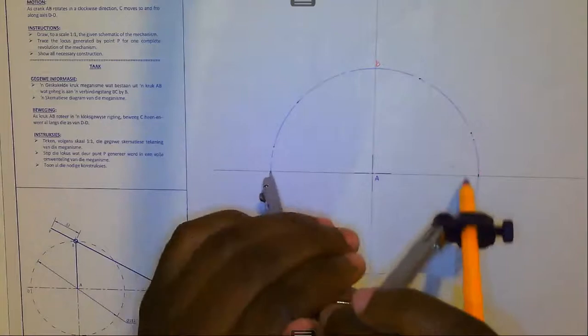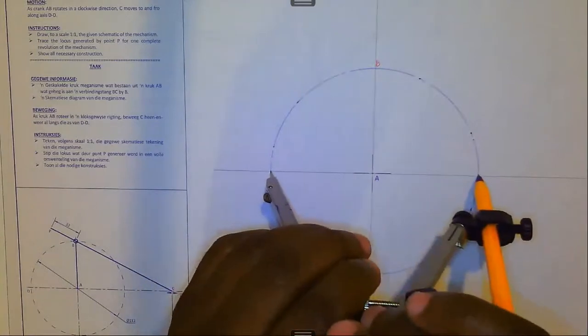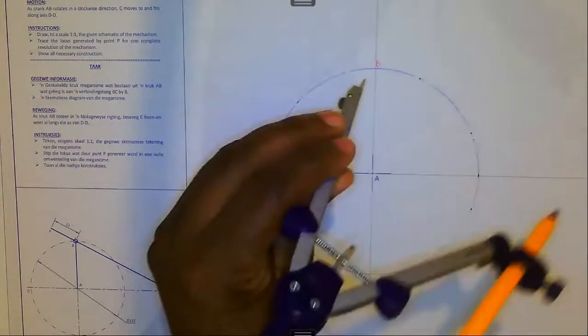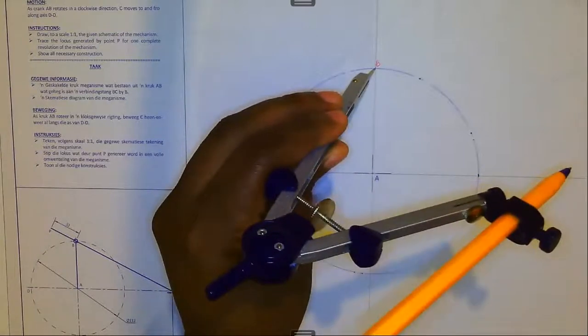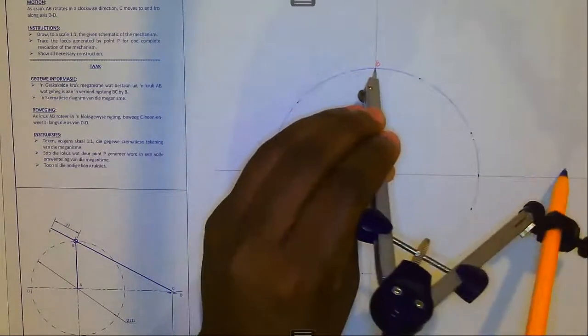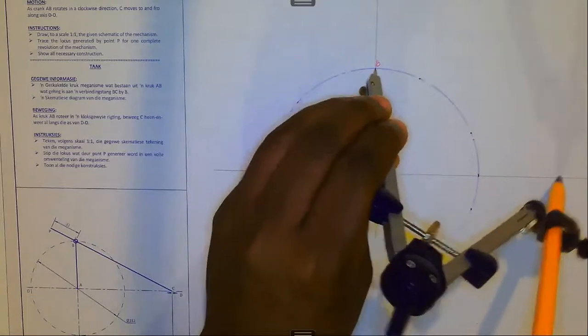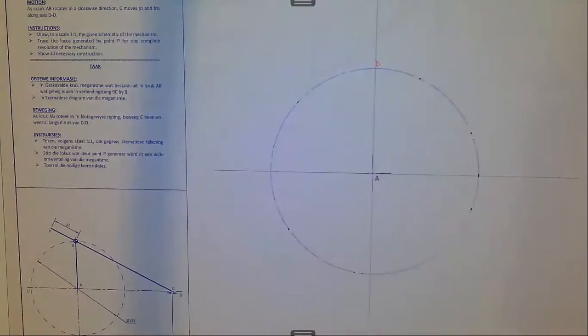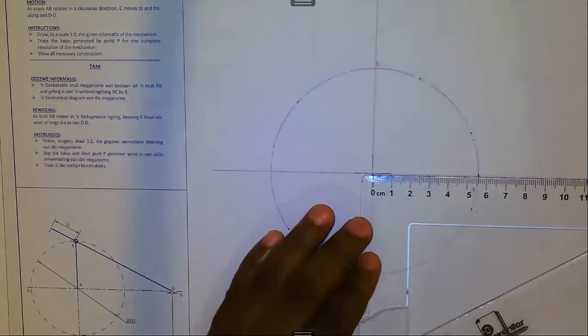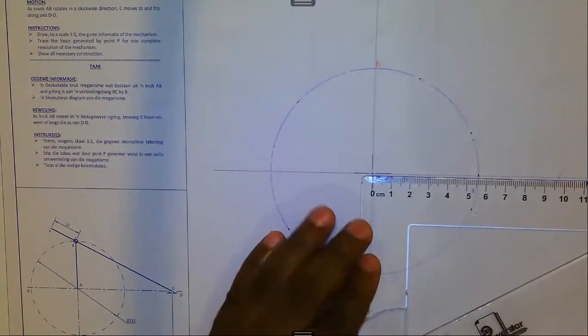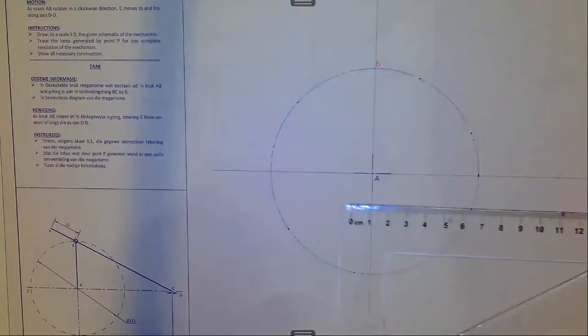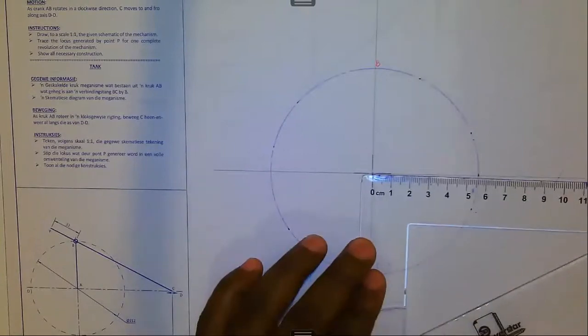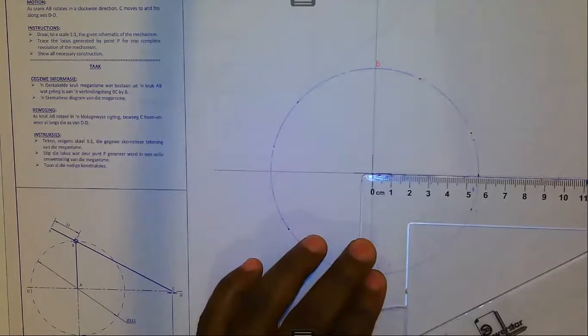So you can take this. You mark. Like that. So we have got our point here, right? Of course, you can still measure from here to there. This one, let me just correct this.